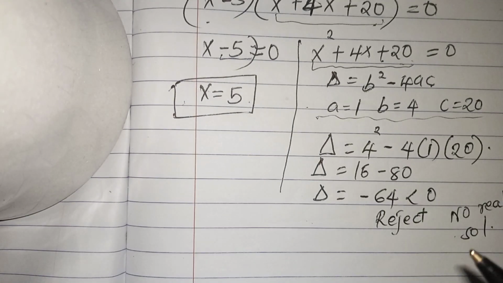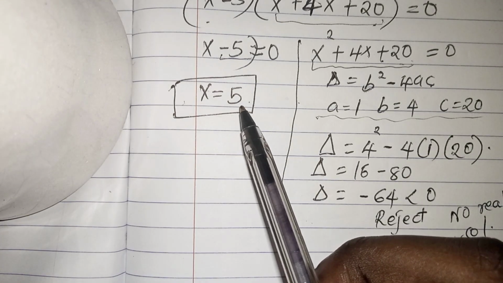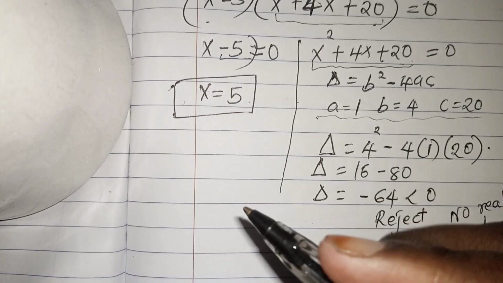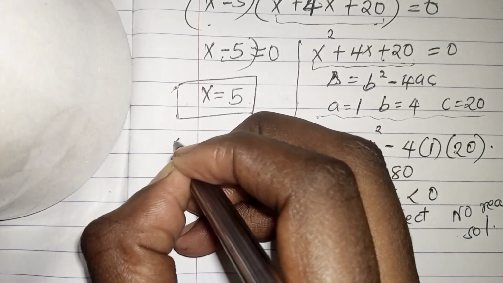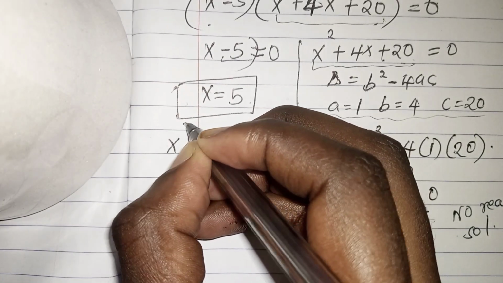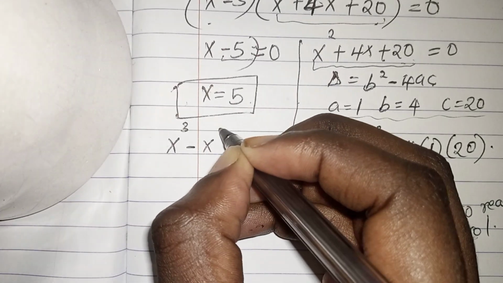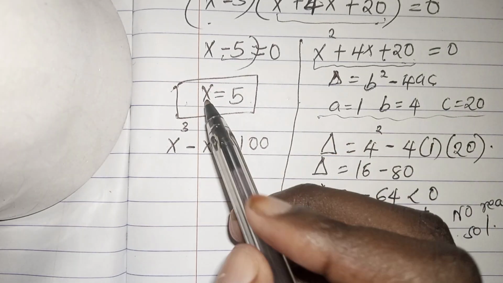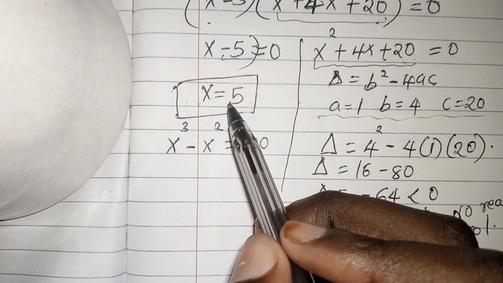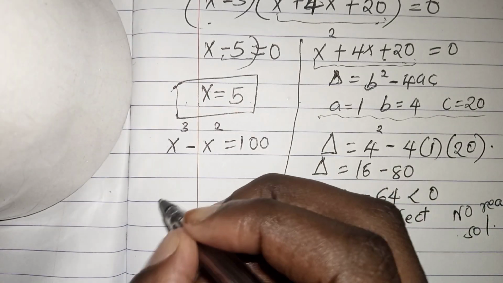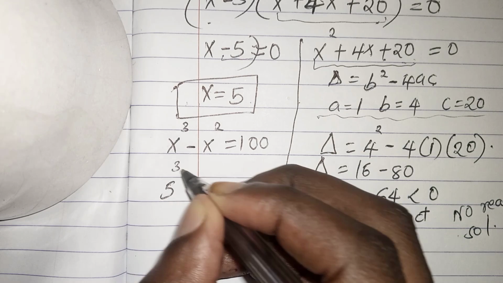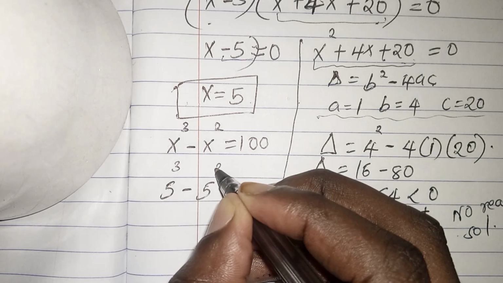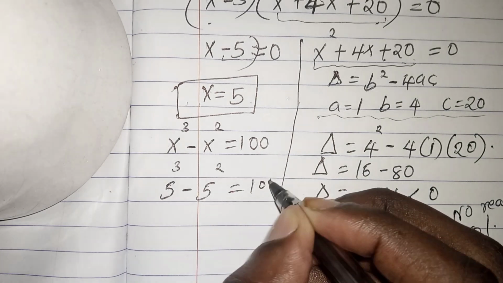Let us check to confirm whether this is our real value or whether it satisfies our equation. So our initial equation was x to the power of 3 minus x to the power of 2 is equal to 100. Our x here is 5, so we are going to substitute x with 5 in this equation. So 5 cubed minus 5 squared is equal to 100.